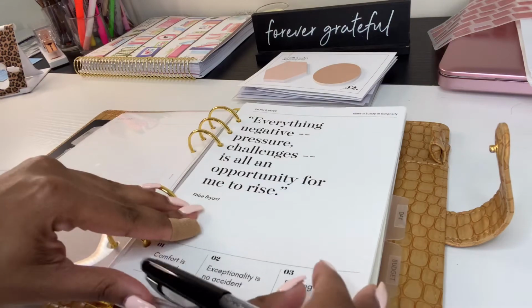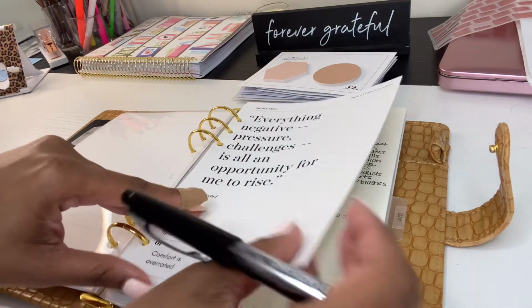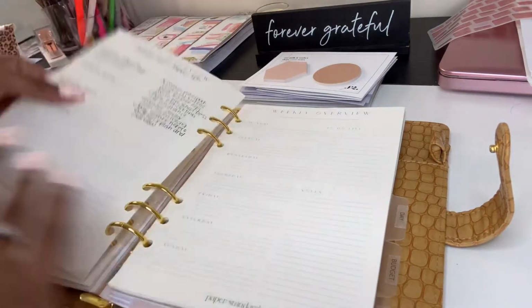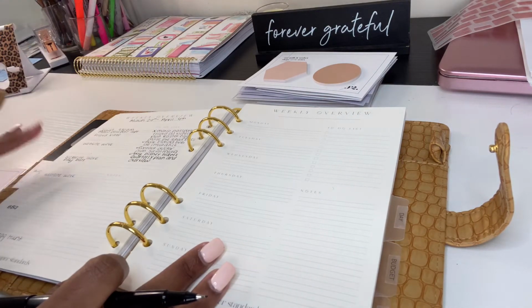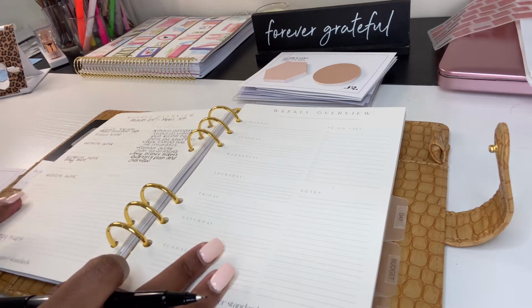So then we're coming on to the weekly section. As you can see in the weeks, I've already started the week from March 29th through April 4th. I started this week on Sunday.